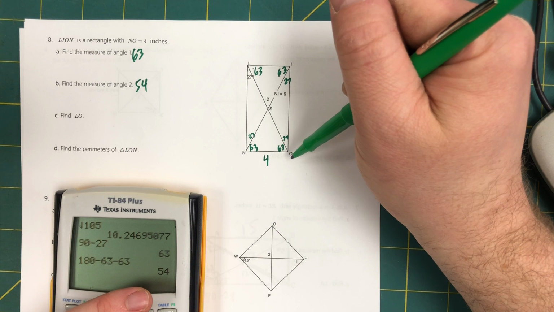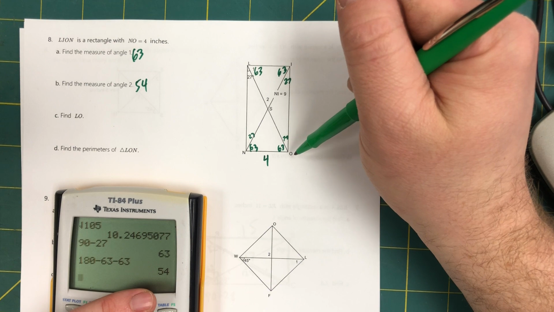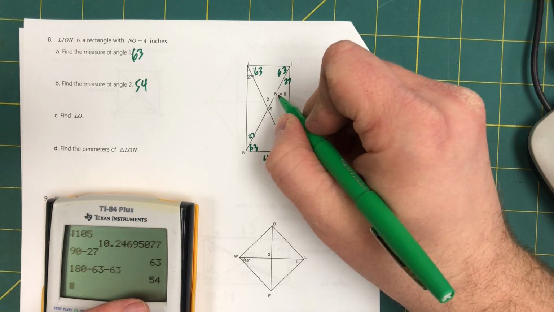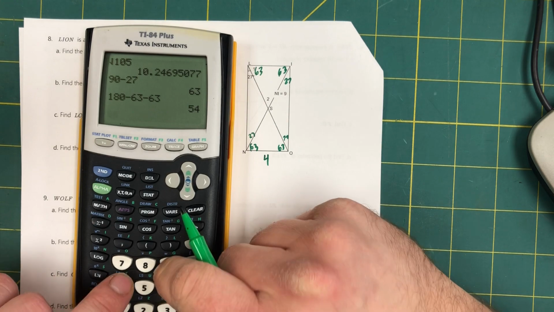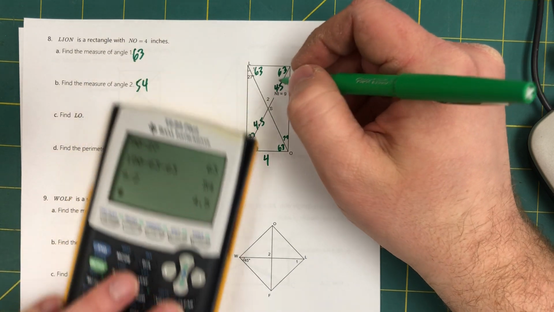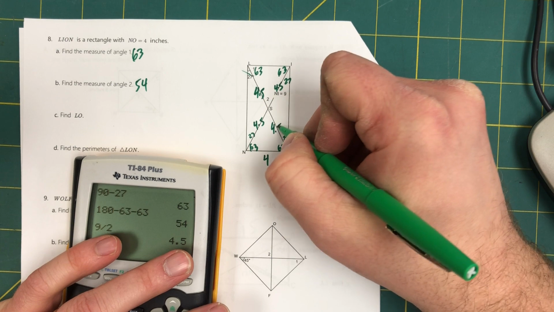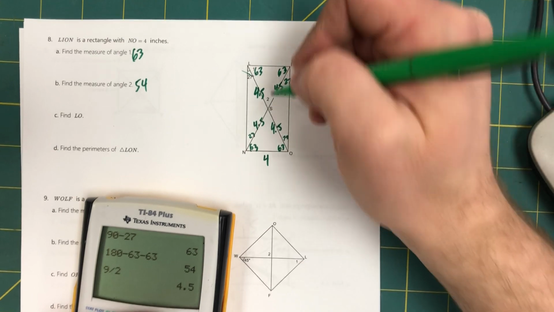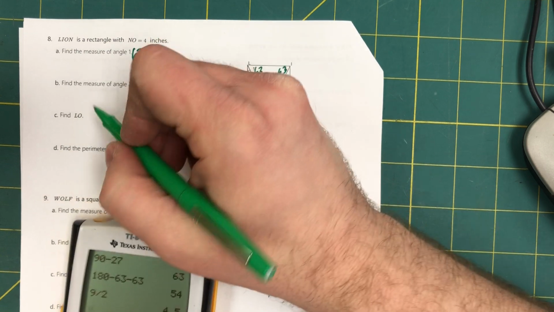Find LO. Wait. L-O. I know NI is 9. That's interesting. NI is 9. That means from here to here is 9. That means that each of these pieces is half of that. 4.5. So 4.5, 4.5. And since this is a rectangle, 4.5, 4.5. So if I want to find LO, oh, LO is also 9. I did way too much work. If I know the whole diagonal here is 9, it's the same diagonal. I didn't need to break it all up in half and stuff.